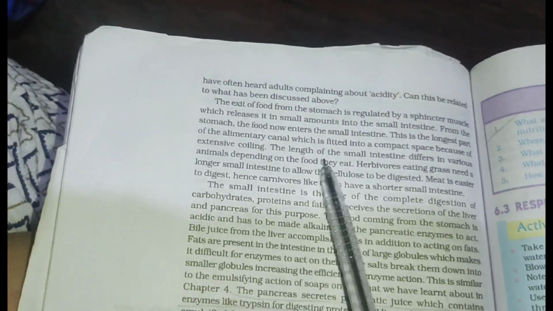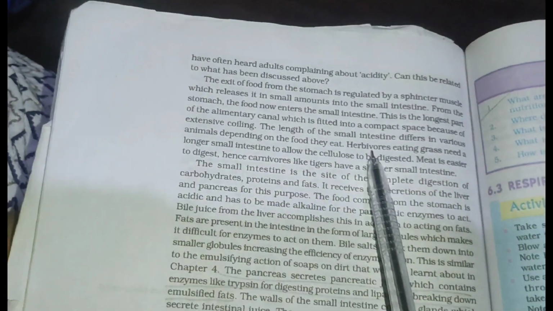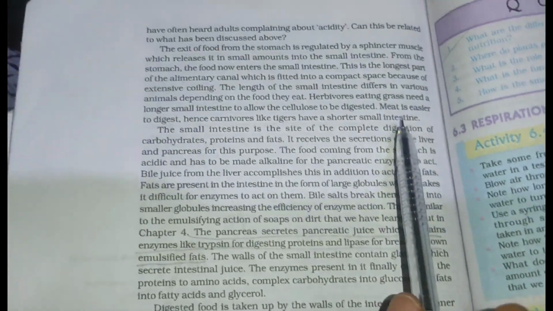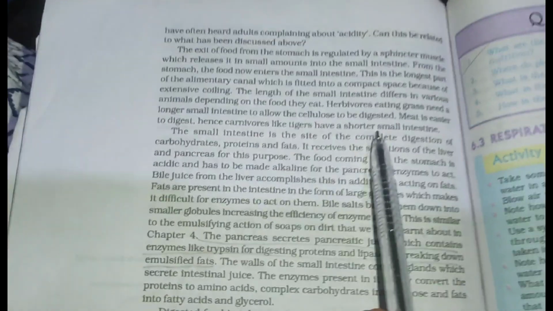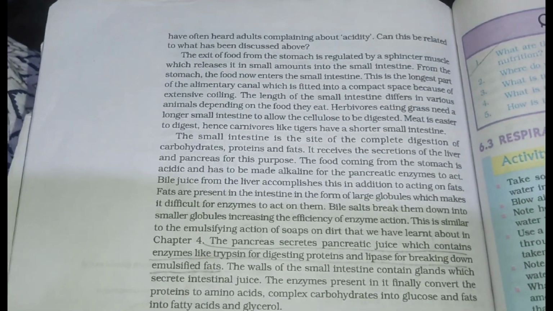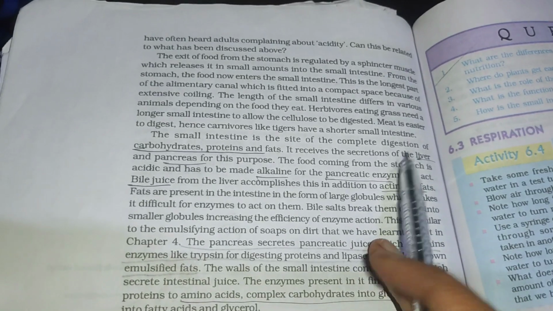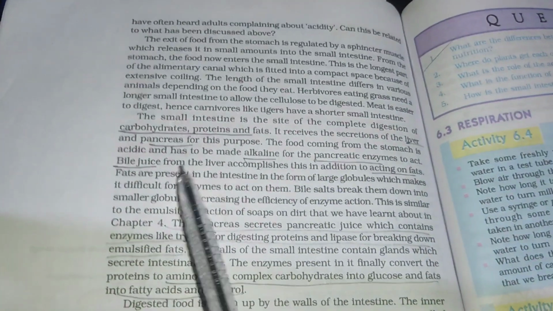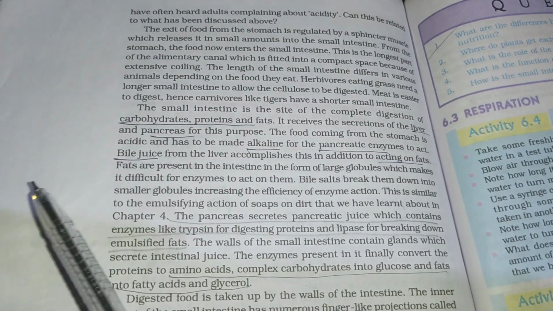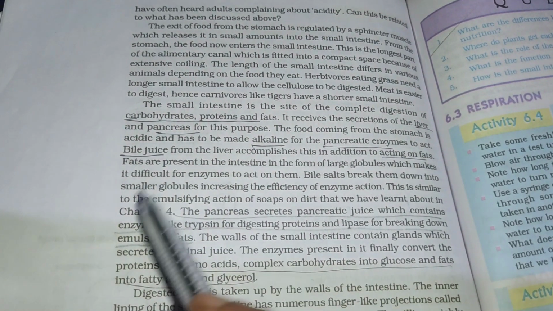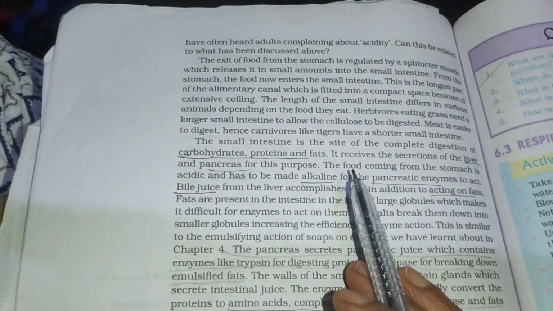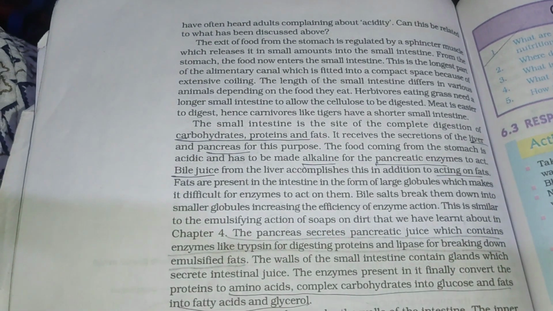The small intestine is very long in the case of herbivores which eat grass, because it allows the cellulose to be digested, whereas meat is easily digested. So carnivores have a much shorter small intestine. The complete digestion of carbohydrates, proteins and fats takes place here in the small intestine, and it receives the secretions of the liver and pancreas also.